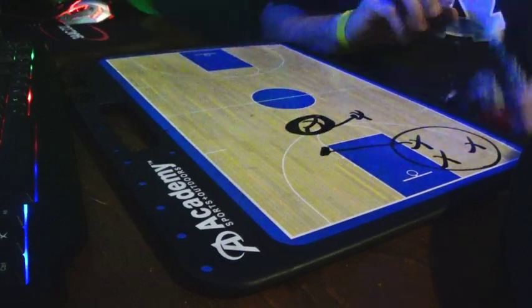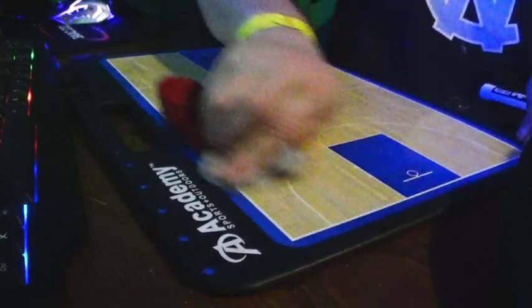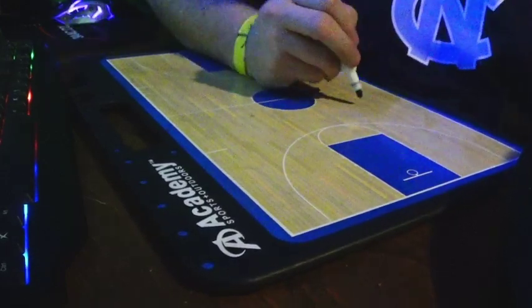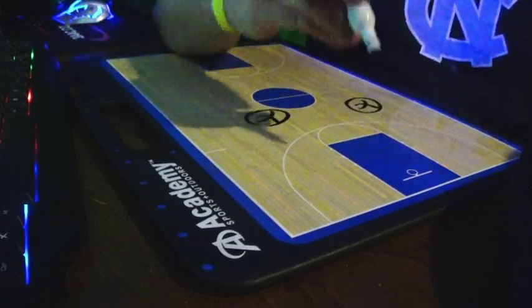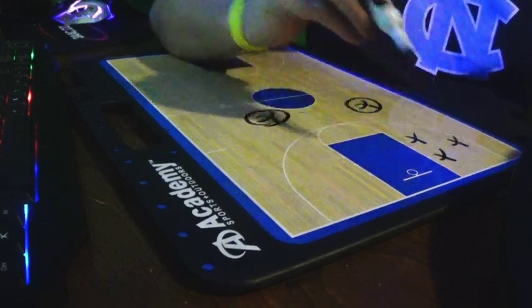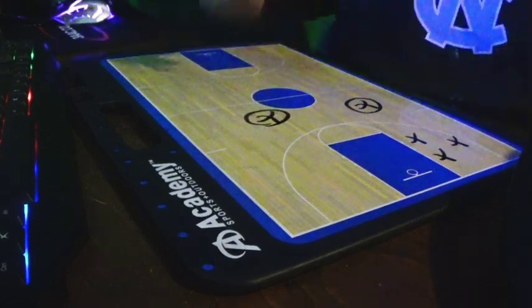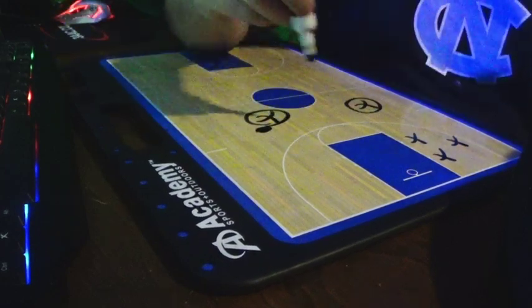Hang on. Okay, so boom, boom. Ball is here. Okay, we're going to bunch up here first.